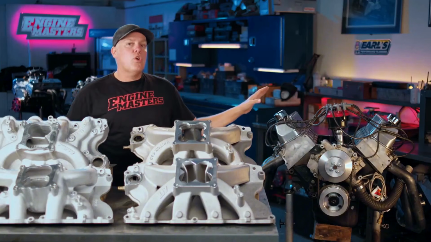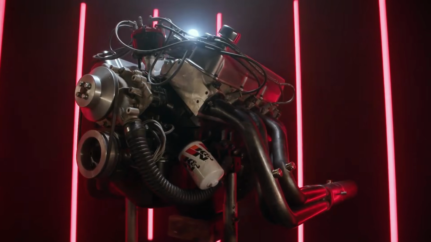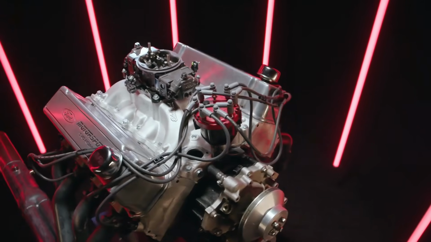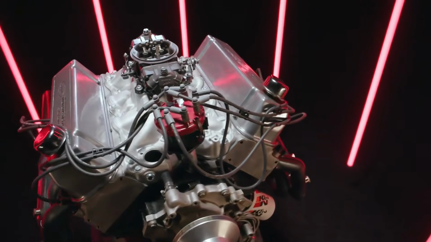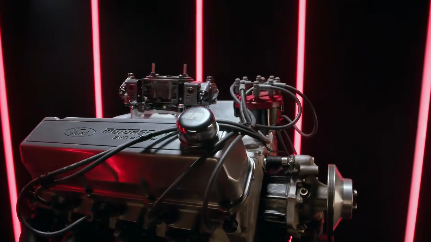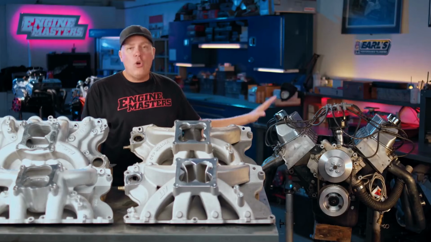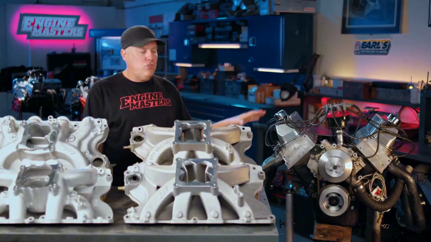You see, the engine that we're going to use is a Ford Motorsport 514 cubic inch crate motor. It's nearly stock. It makes in the neighborhood of 640 to 650 horsepower and 630 to 640 pound-feet of torque, depending on the configuration. It's only 9.8 to 1 compression ratio.